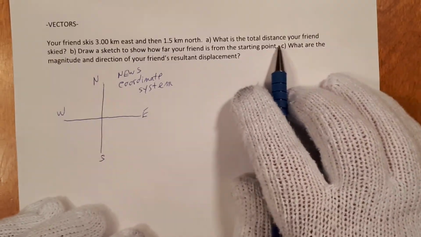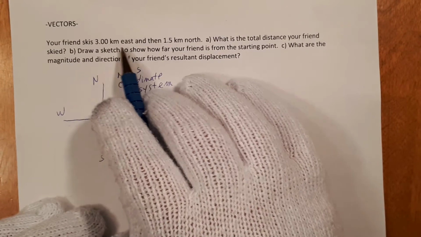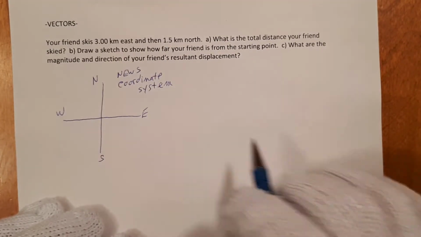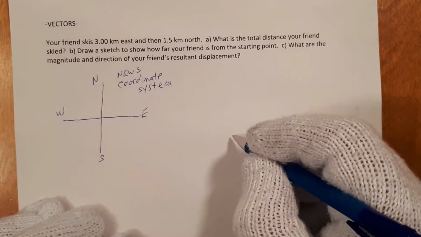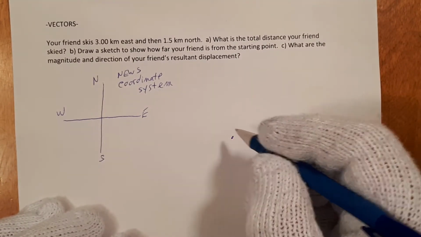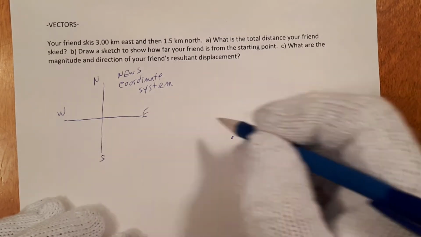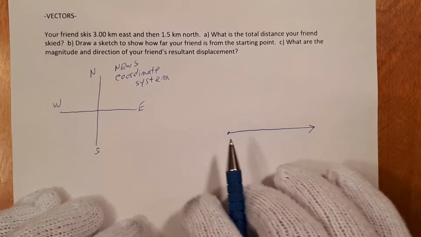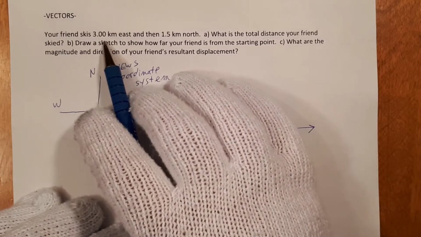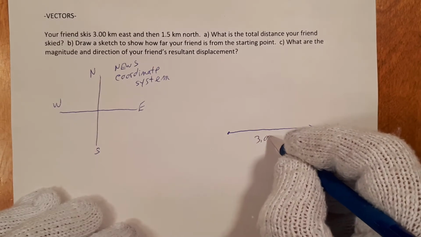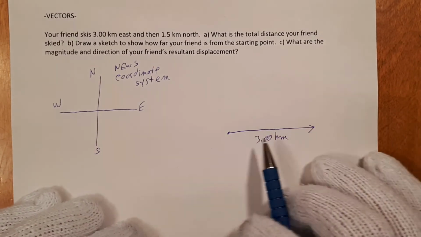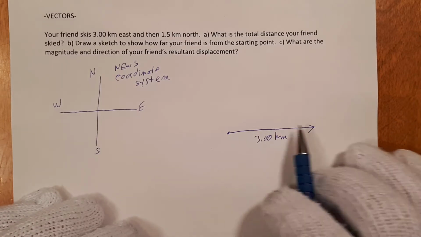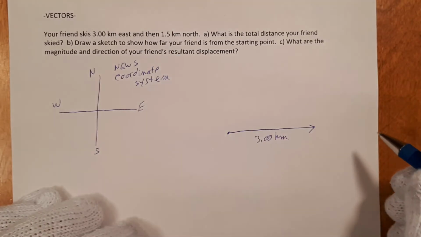And it says here, what is the total distance your friend skied? First thing we need to do is draw a little sketch about 3 kilometers east and 1.5 kilometers north. Now vectors are generally represented by arrows. So going east, going to the right, there's my vector going east, and it has a magnitude or a size of 3 kilometers, 3.00, and this will represent 3 kilometers.